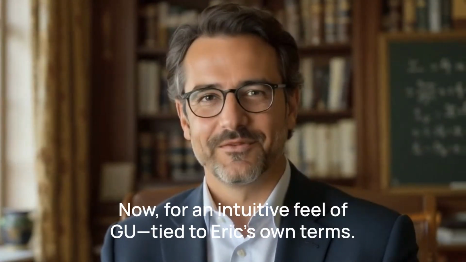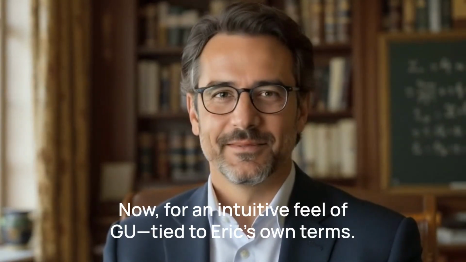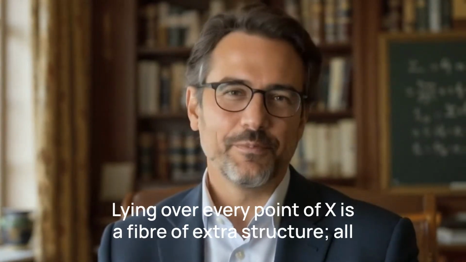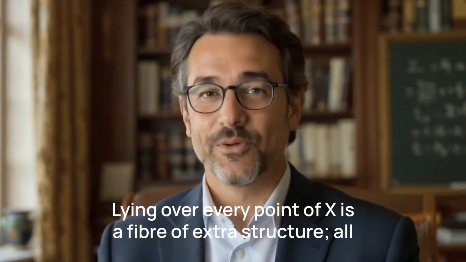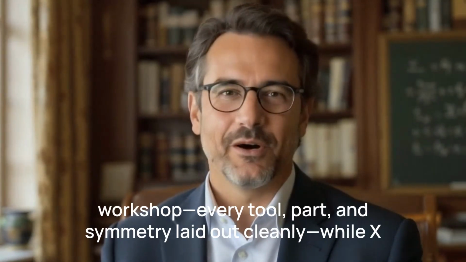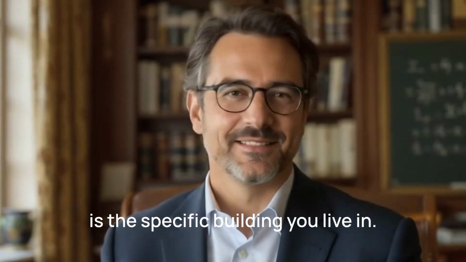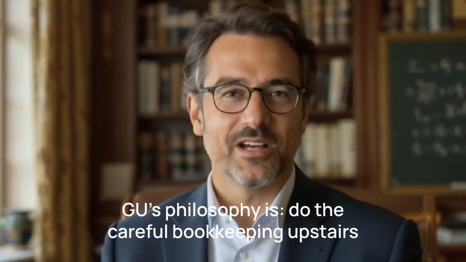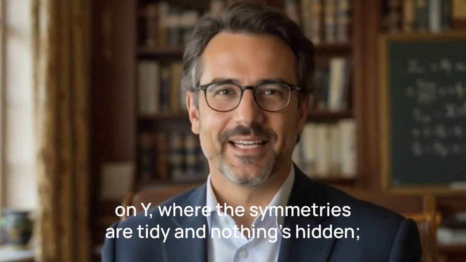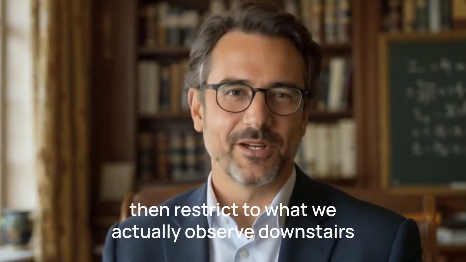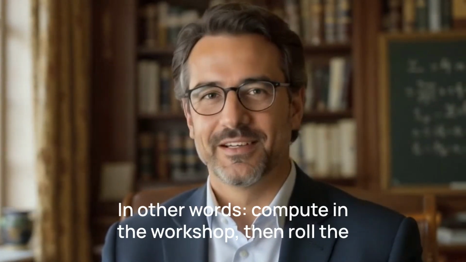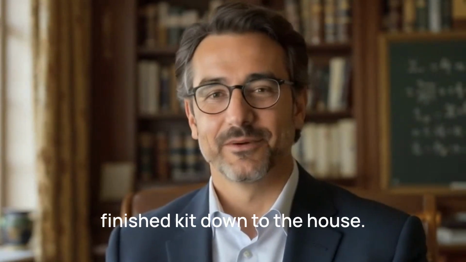Now for an intuitive feel of GU tied to Eric's own terms. Picture X, the base manifold. That's our 4D world of measurements. Lying over every point of X is a fiber of extra structure. All those fibers together make the bundle Y. Think of Y as the full workshop, every tool, part, and symmetry laid out cleanly, while X is the specific building you live in. GU's philosophy is, do the careful bookkeeping upstairs on Y, where the symmetries are tidy and nothing's hidden, then restrict to what we actually observe downstairs on X by picking the right section/embedding of X into Y. In other words, compute in the workshop, then roll the finished kit down to the house.